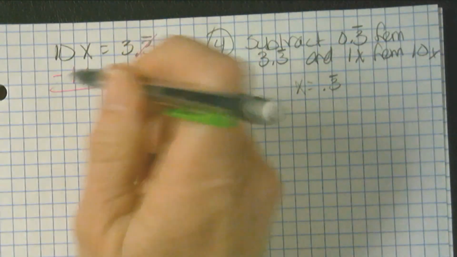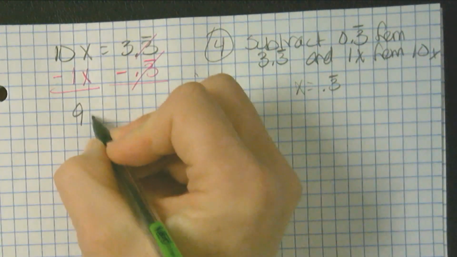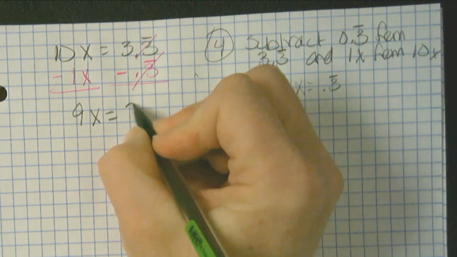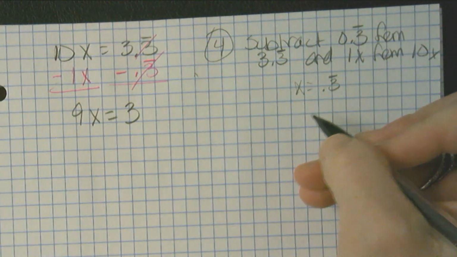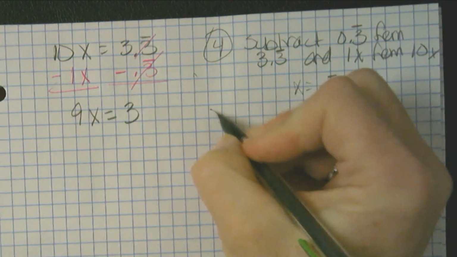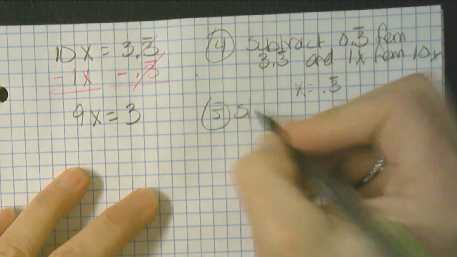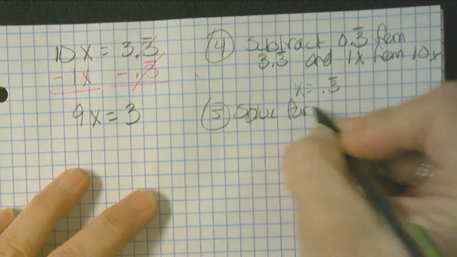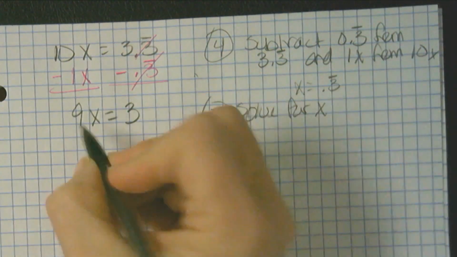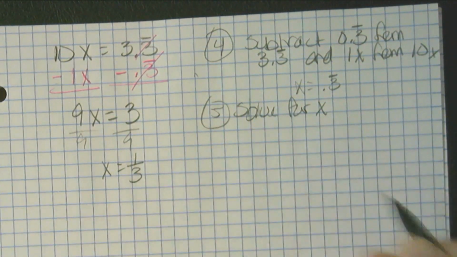What's 10x minus 1x? Amanda? So I have 9x is equal to 3. So effectively, in everything I did in steps 1 through 4, I have gotten rid of the repeating part. Now, with step 5, solve for x. I'm just going to divide everything by 9. X equals 1/3.